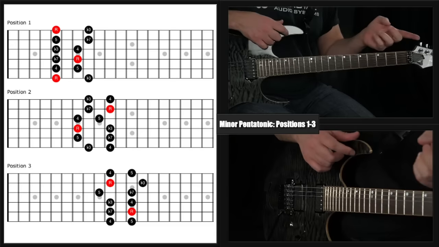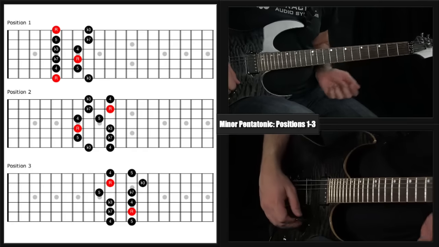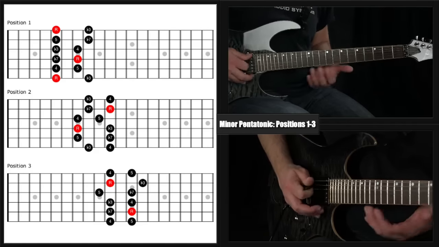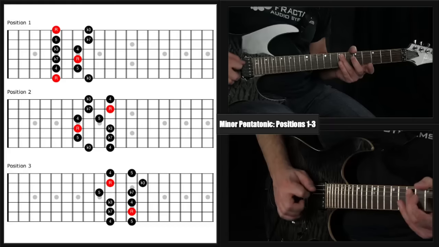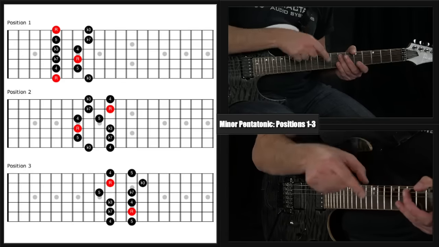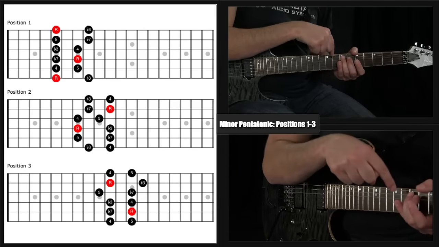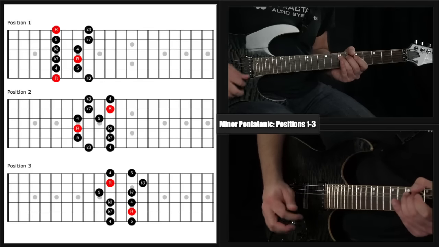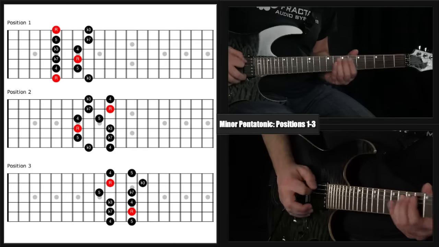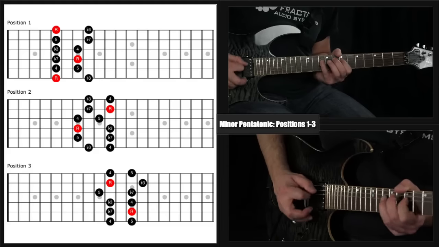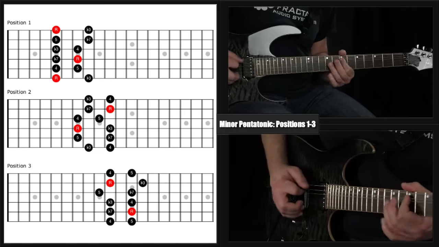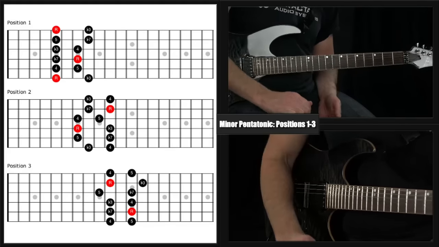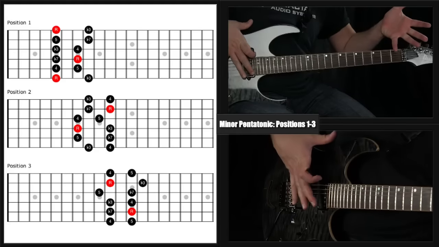So if I look at position number 1, let's say the perfect fifth, that's on the 5th string, 7th fret. That perfect fifth could be part of position 1, or also part of position 2. You see that? So they all kind of blend into each other.